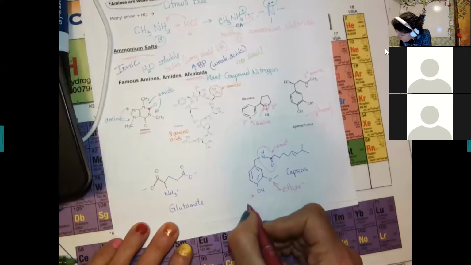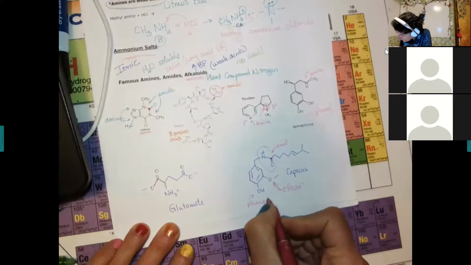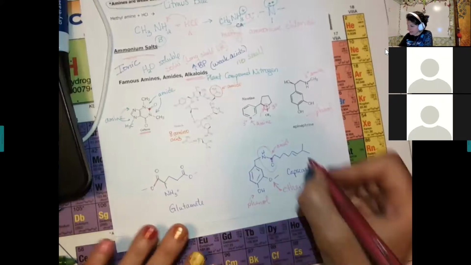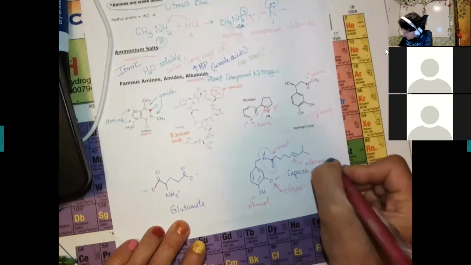This is a phenol. And then that, of course, would be an alkene. Are we going to try and name this? I don't even know how you would name it.